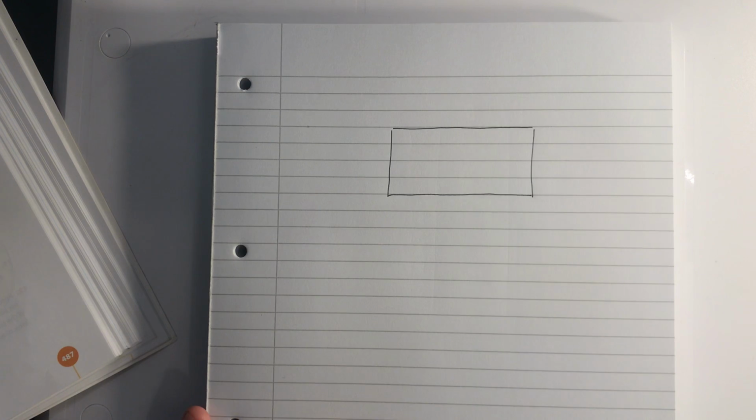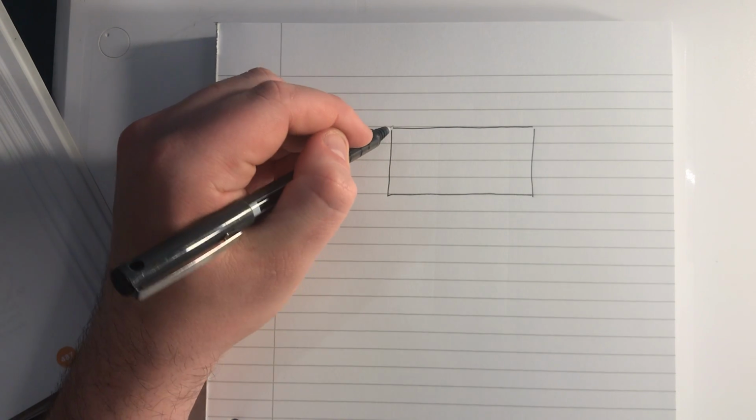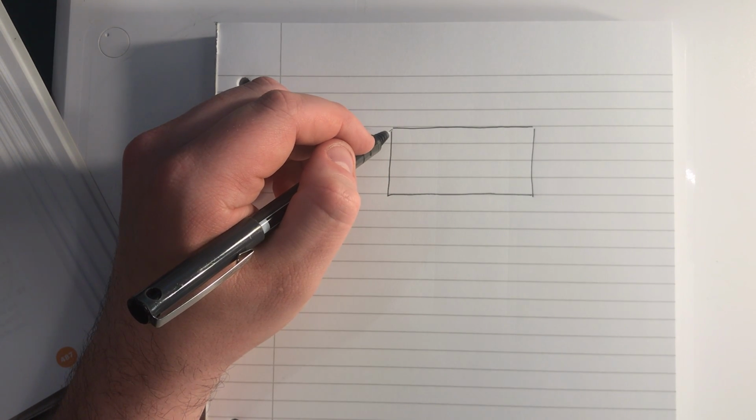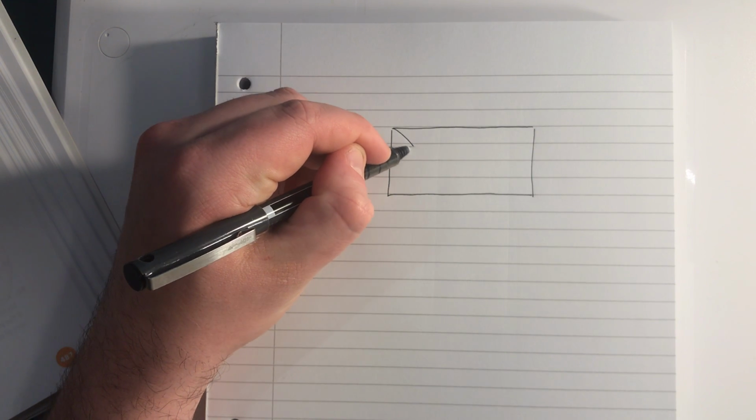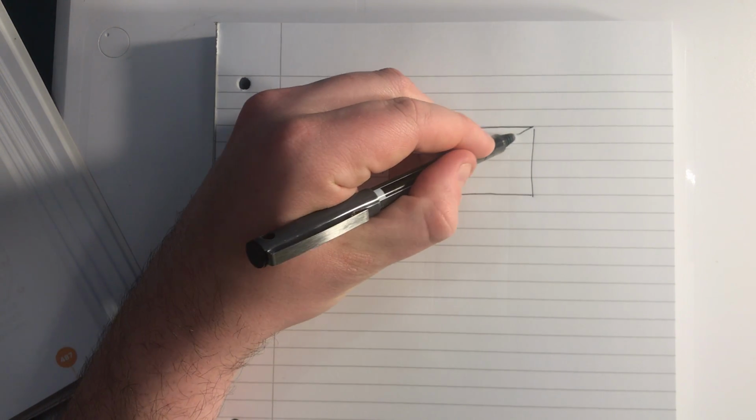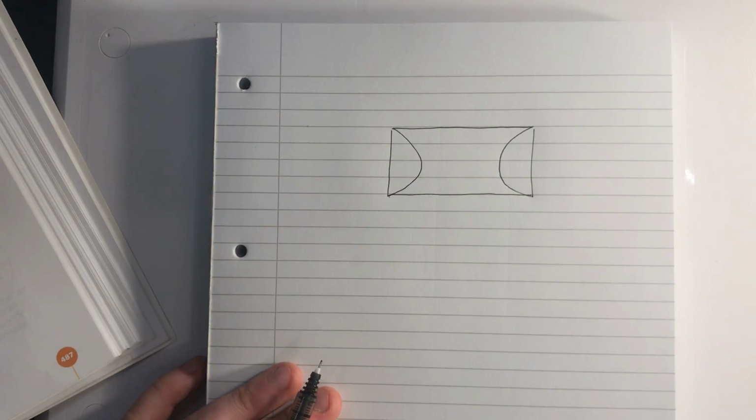So this is a question you had for homework last night. And there is a garden that's shaped like this. And I think they're called semicircular lawns, are they? Semicircular. So it's an entire half a circle at either side.